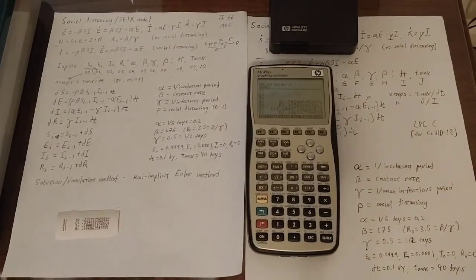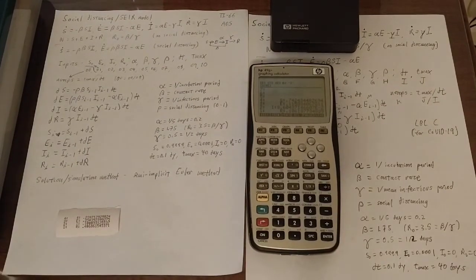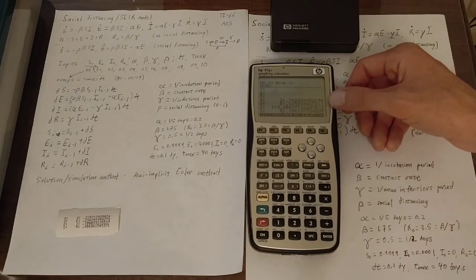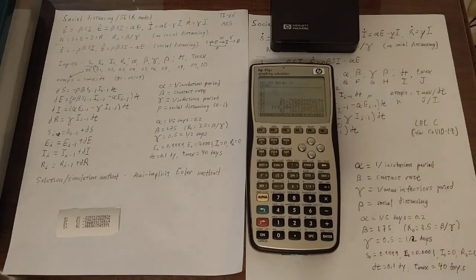Okay, it's been a few more minutes and now we have the results of our simulation with the social distancing parameter being set to 0.8, so with social distancing being included. Look at this now. 74% of the population is still susceptible. 11.5% of the population is exposed. 3.6% is infected, and 10.6% is recovered. Now, like before, I'll print it out, and then we can compare the results of the old and new simulations.